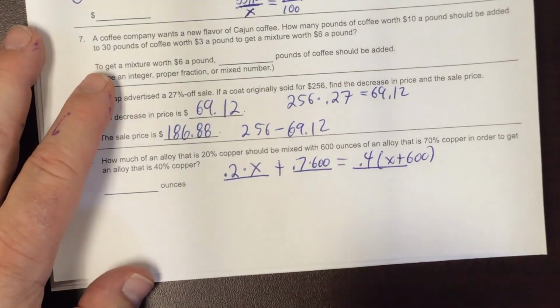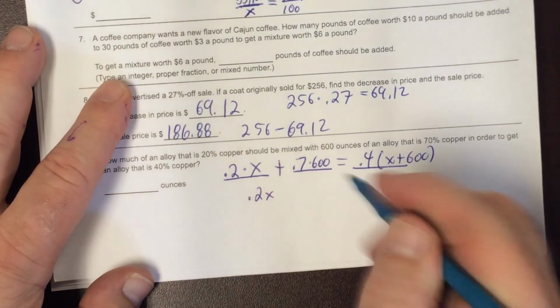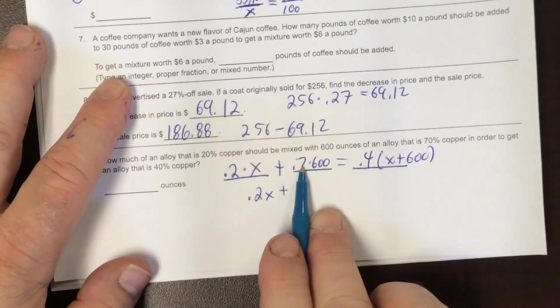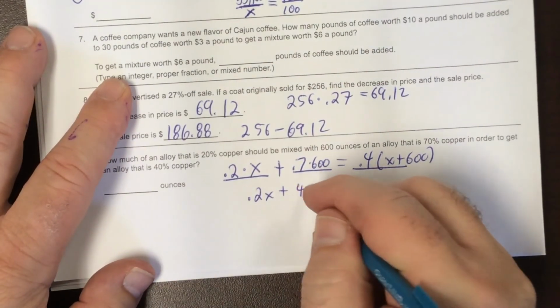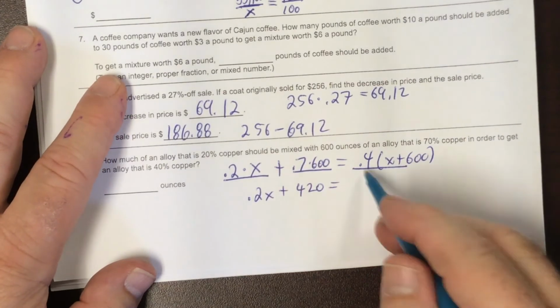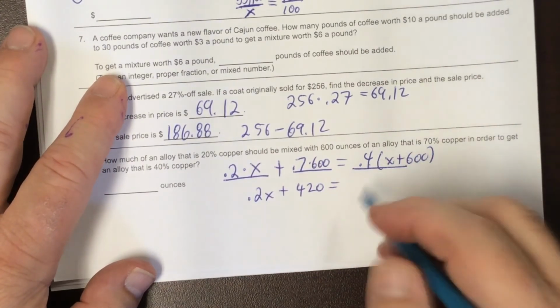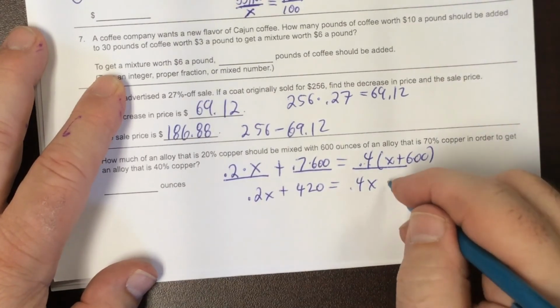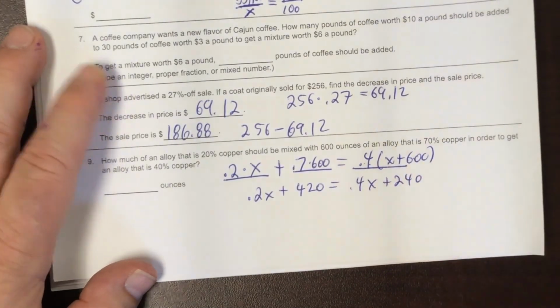So by simplifying things a little bit, this is going to be 0.2x plus. Now, if you take 0.7 times 600, that's going to be 420, and that's going to equal, if I distribute here, 0.4x plus 0.4 times 600, that's going to be equal to 240.